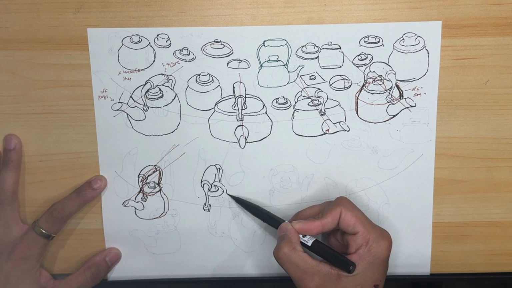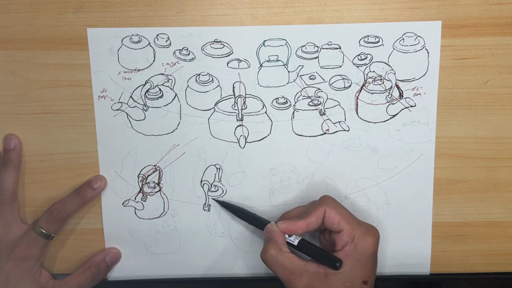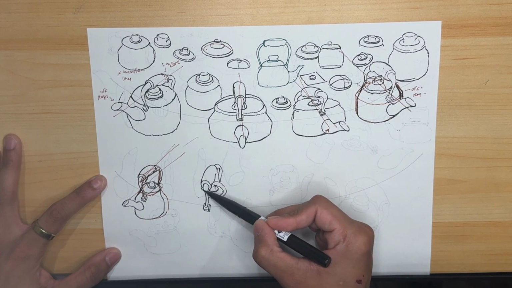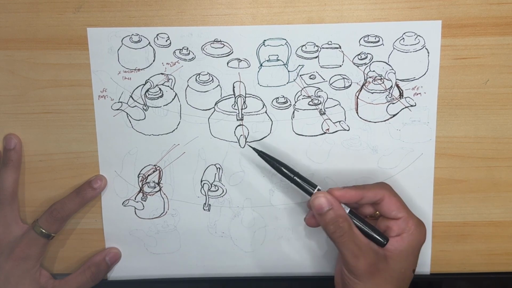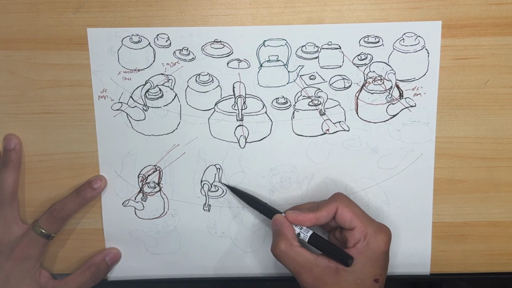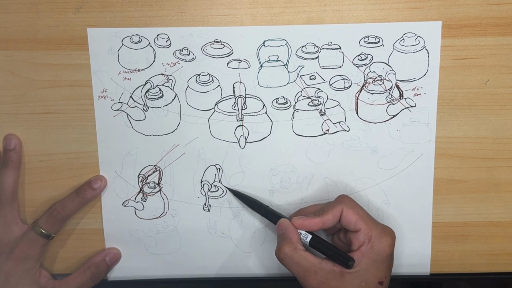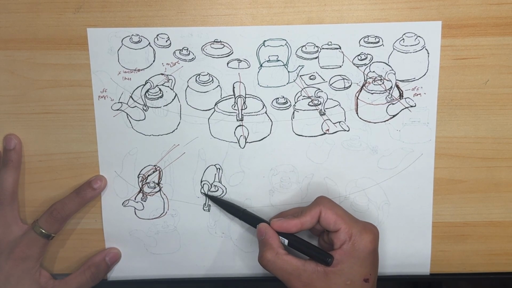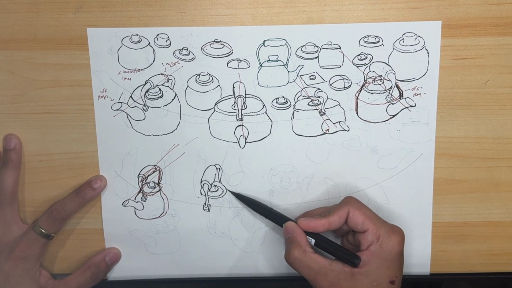Because it really should have been like this. There you go. That's what it should have been like. Because yeah, then I can do this.